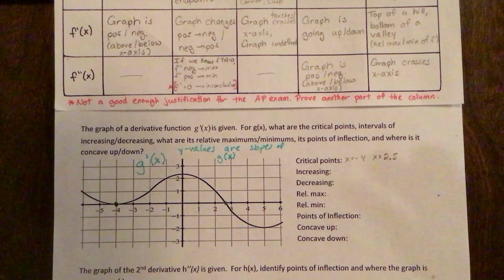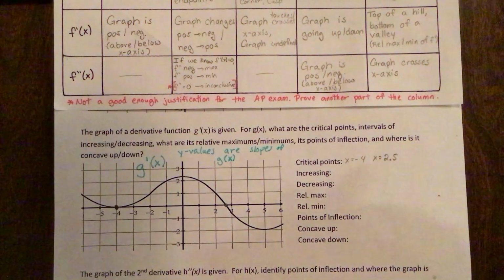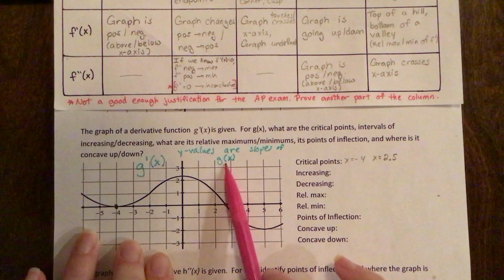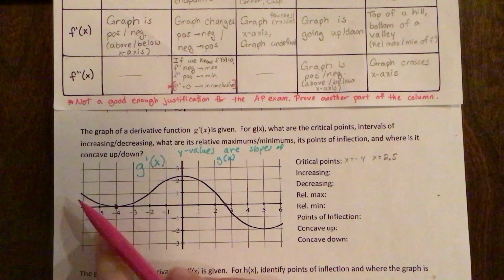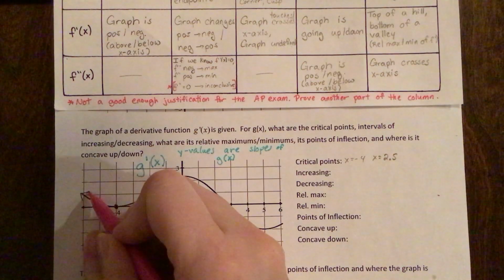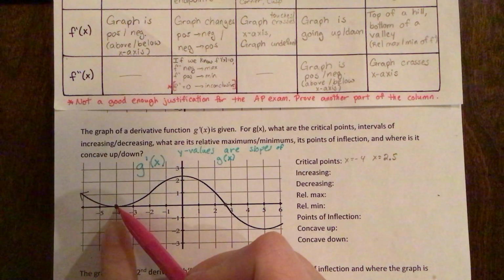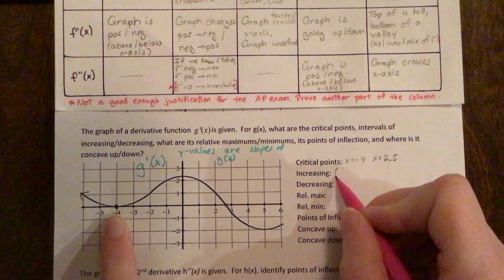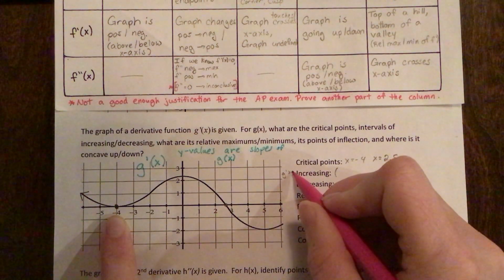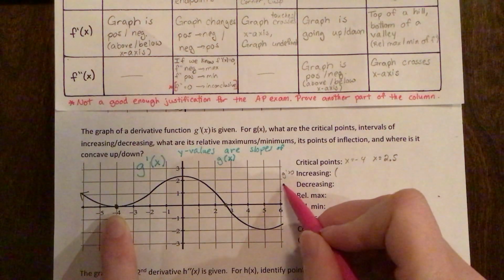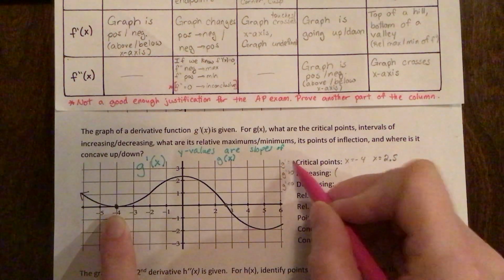So a function is increasing when its slopes are positive. The y values here are the slopes of g of x. So where is g prime of x a positive number? g prime of x is a positive number from negative infinity to negative 4. We stop being positive when we equal 0. So where is g prime greater than 0 is what we're looking for here. Decreasing would be where is g prime less than 0. First one is where is g prime equal 0.